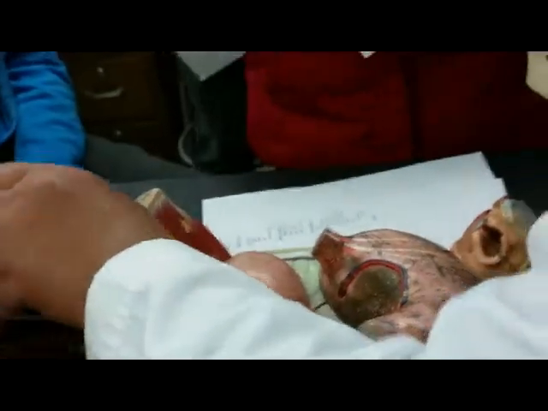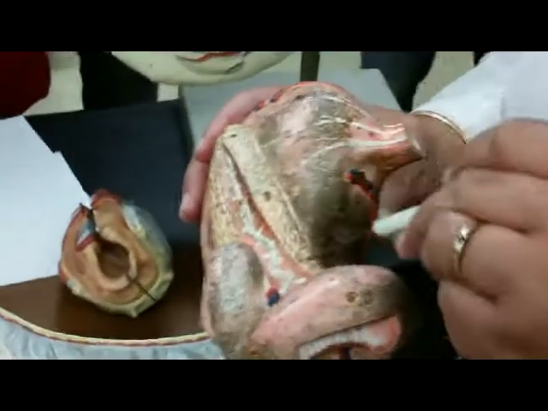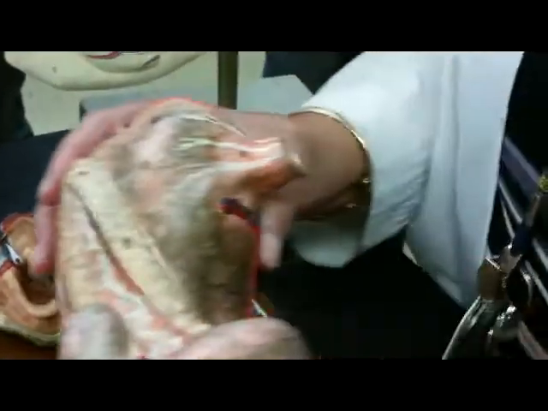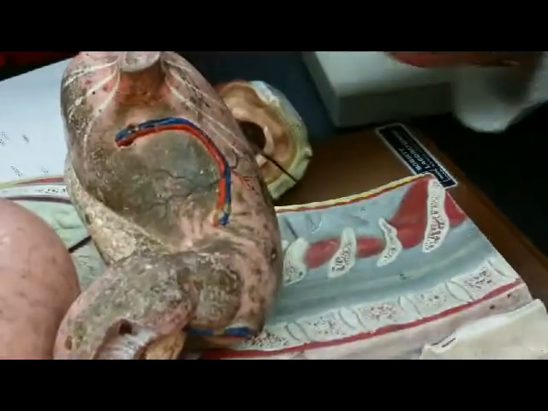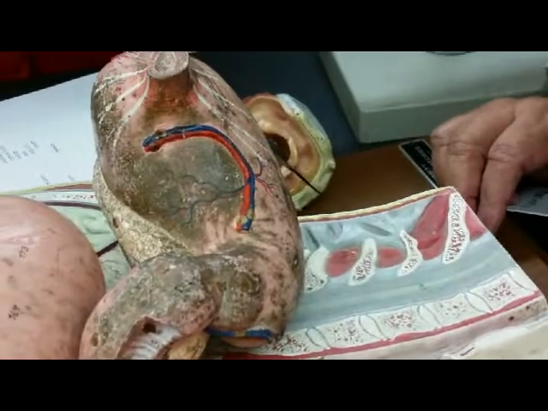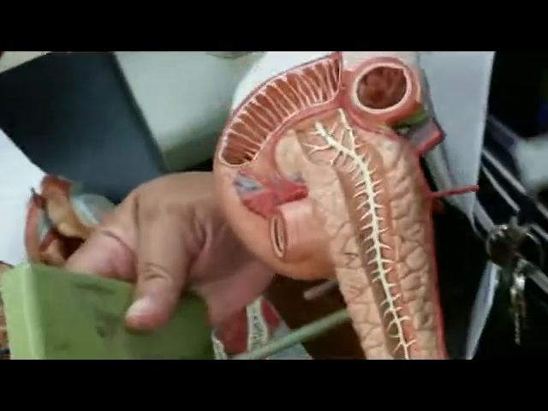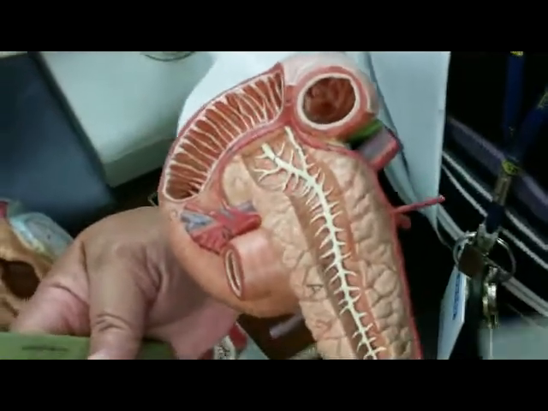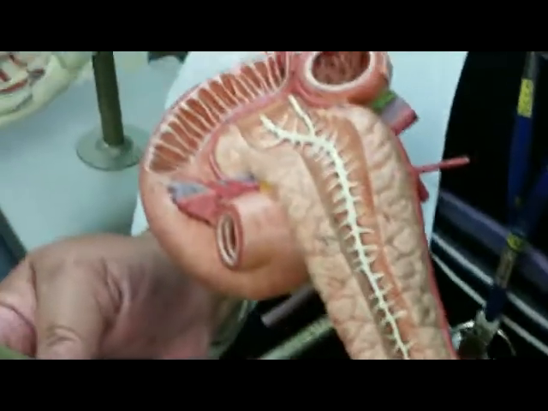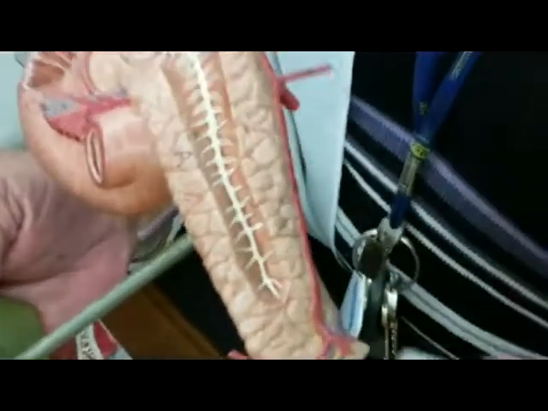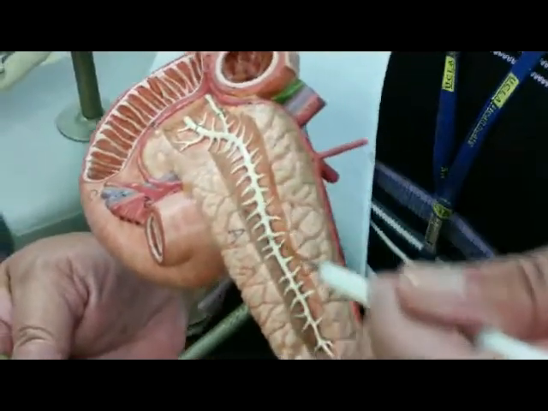Now, let's talk about the pancreas. So here is the pancreas, the head of the pancreas, the tail of the pancreas, the body of the pancreas, and that white tube is the pancreatic duct. So let's show you another model of, again, the first part of the small intestine, the duodenum. This is the pancreas. Head of the pancreas, tail of the pancreas, body of the pancreas. The white represents the pancreatic duct.